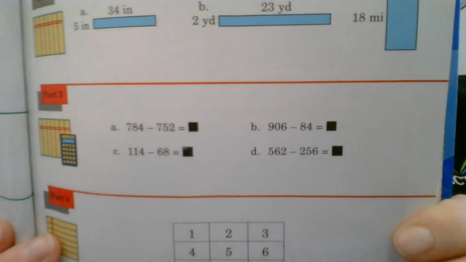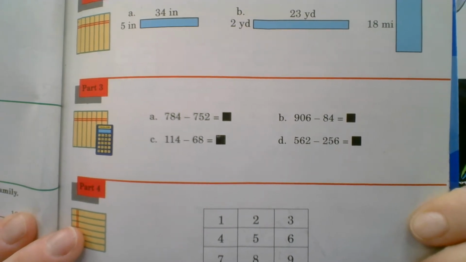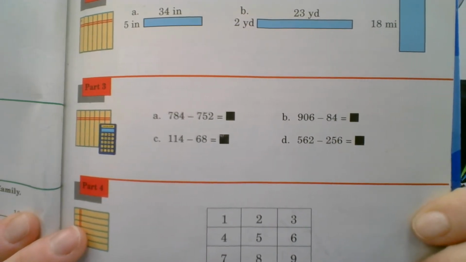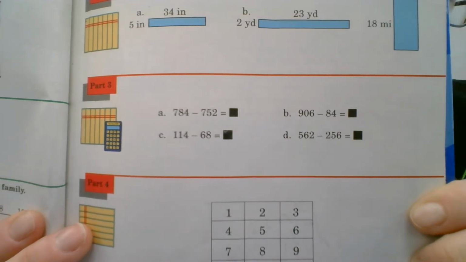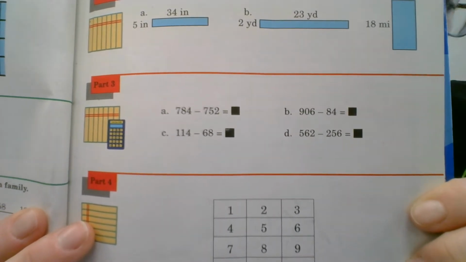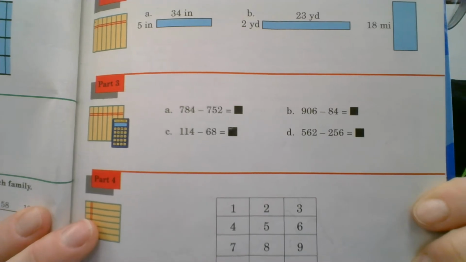You are going to write each problem as a column problem. Remember, line up the digits so that you have 2 digits in the ones column, 2 digits in the tens column, possibly 2 digits in the hundreds column, okay?